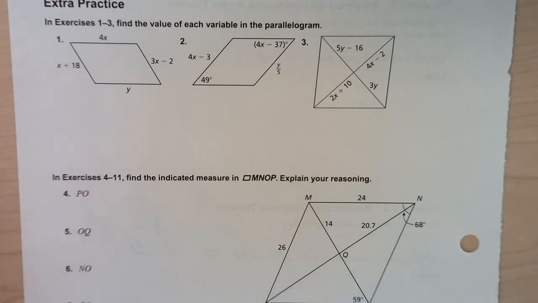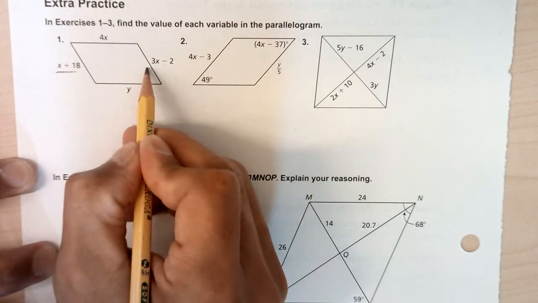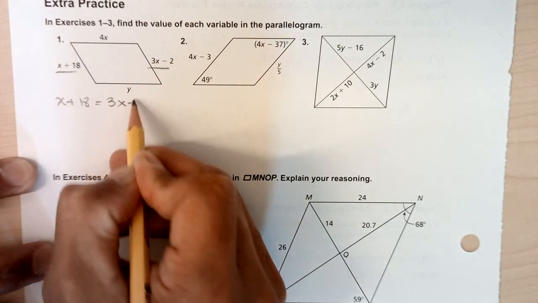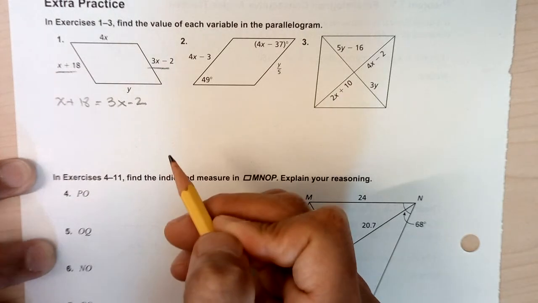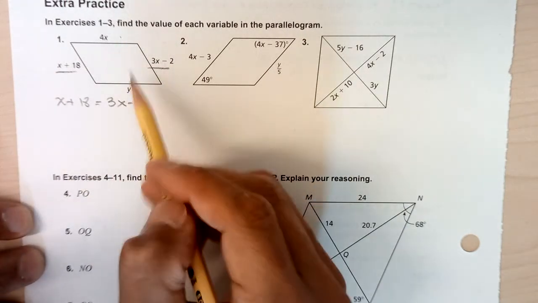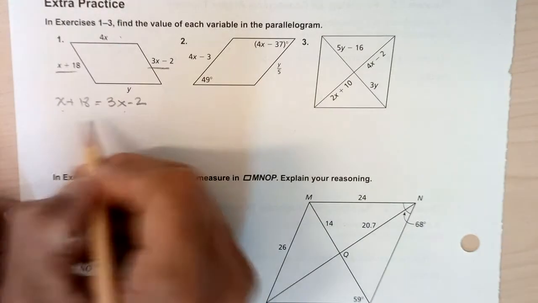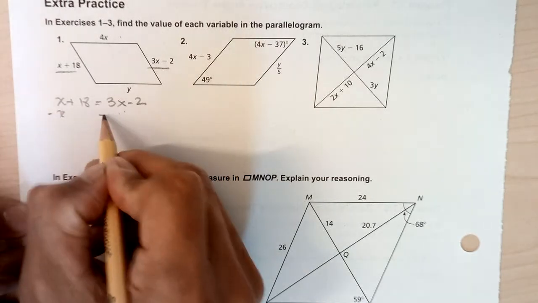Okay, you know that opposite sides of a parallelogram are congruent. So you can first find the value of x. Set x plus 18 equal to 3x minus 2. You could have also set up 4x is equal to y. But if you set up that equation first, you wouldn't be able to solve it because there's two variables in there. There's only one variable here, so we could solve for the variable.